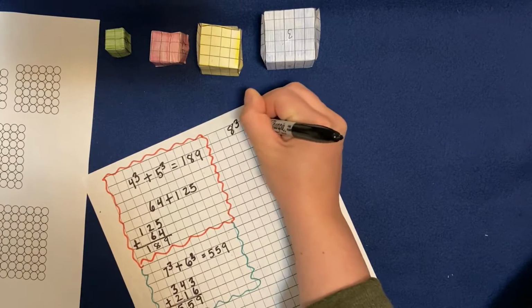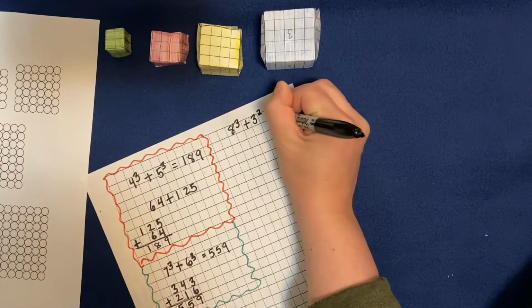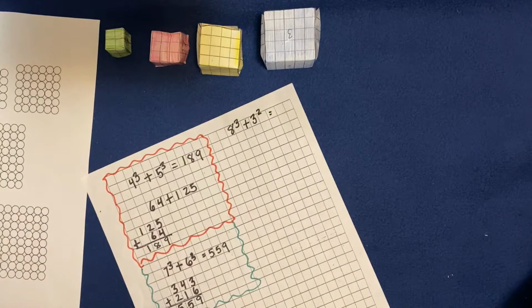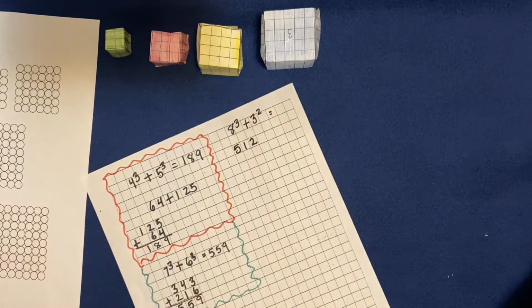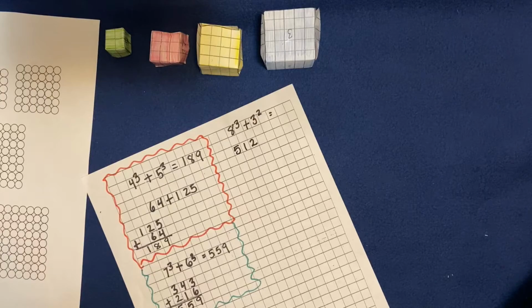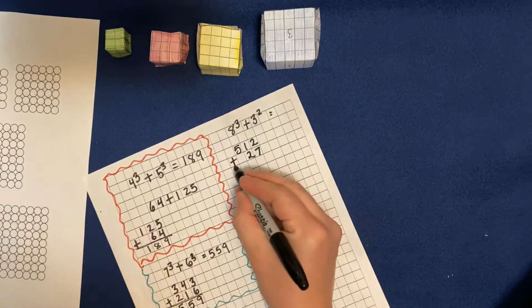8 cubed plus 3 cubed. Okay, what is 8 cubed? 512. Okay, what's 3 cubed? 27. And then we're going to add them.